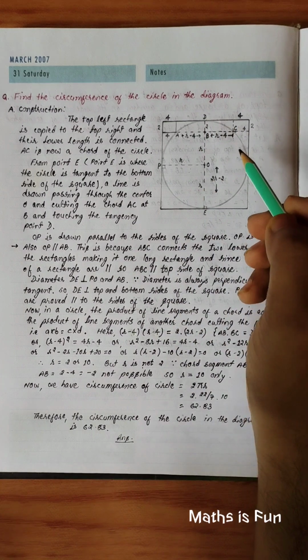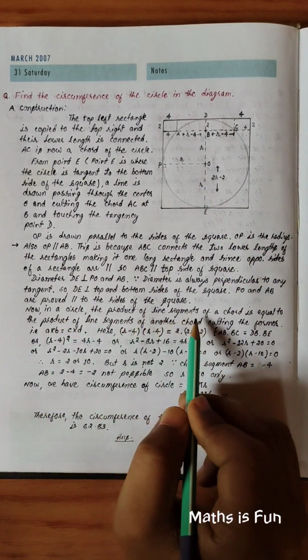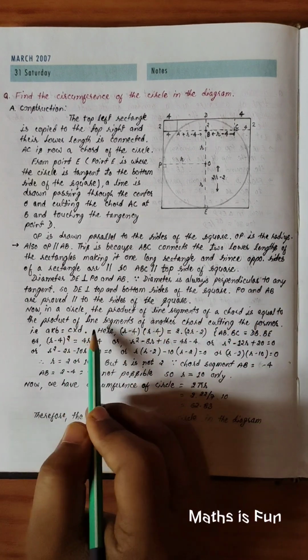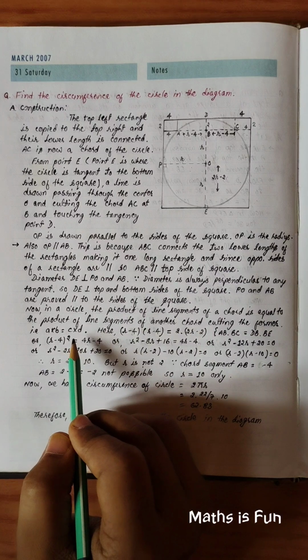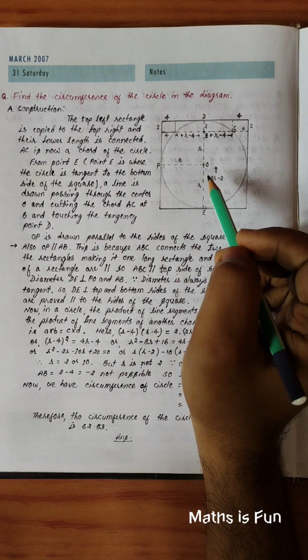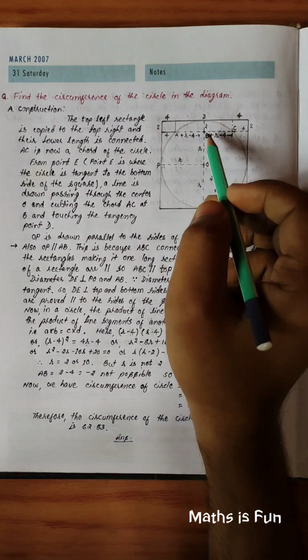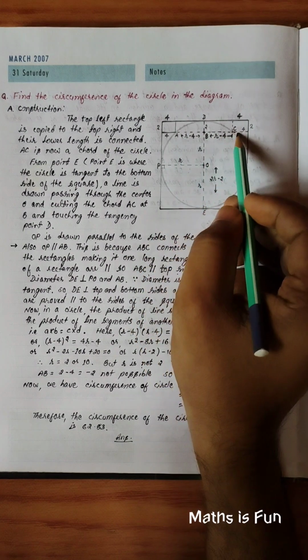Now we have a theorem in the circle that the product of the line segments of a chord is equal to the product of the line segments of another chord cutting it, that is, A into B equals C into D. So in a circle, if there are two chords, a diameter can also be a chord. So we have got DE and we have got AC.